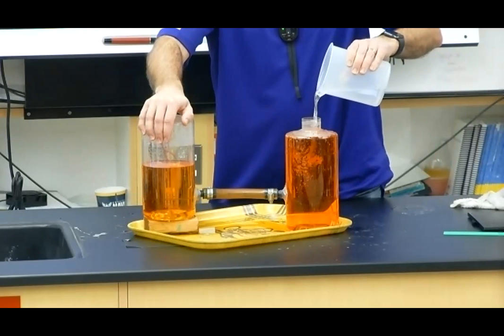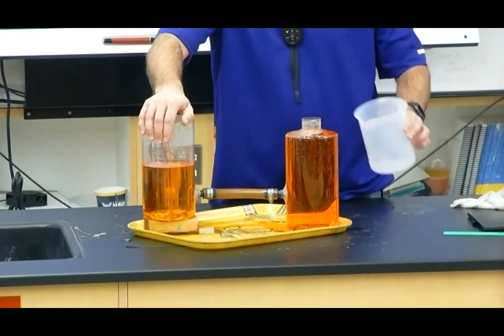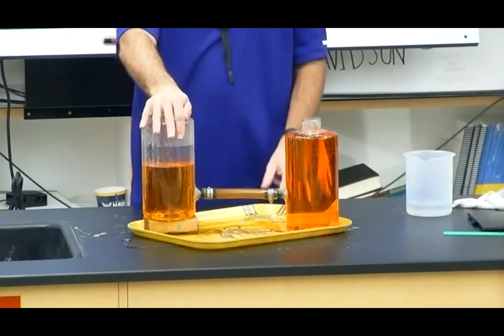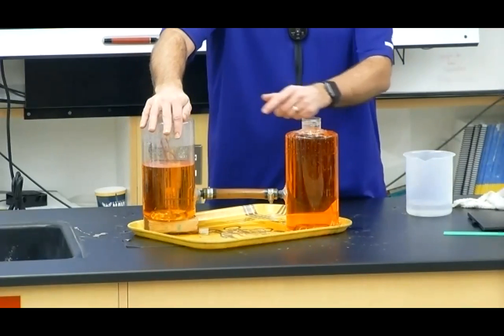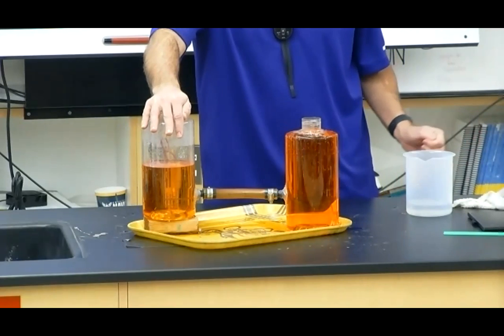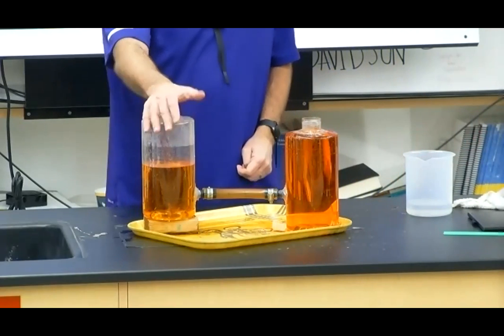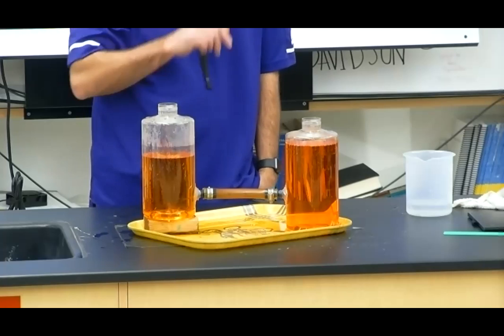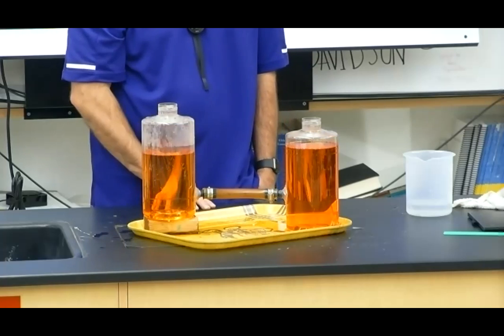All right, so I add, like, max my products out. It's not the hardest science ever. What will happen as soon as I remove my hand? What direction will it flow? Towards the reactants. So it doesn't want to be out of balance. It wants to get back to an equilibrium.